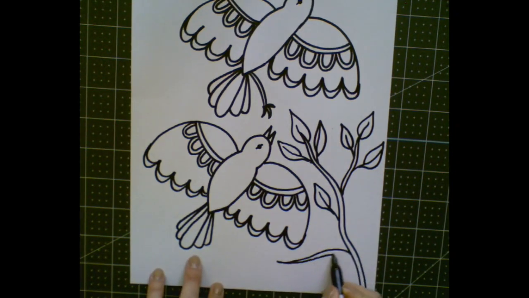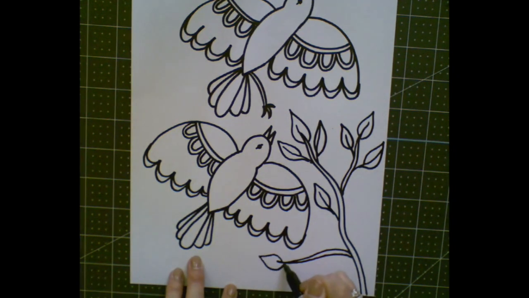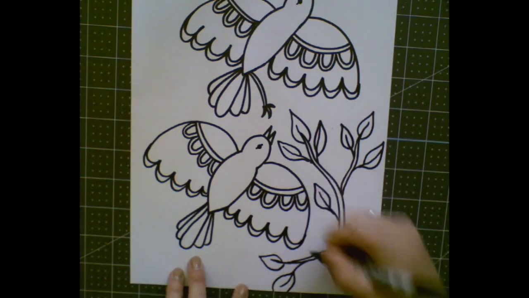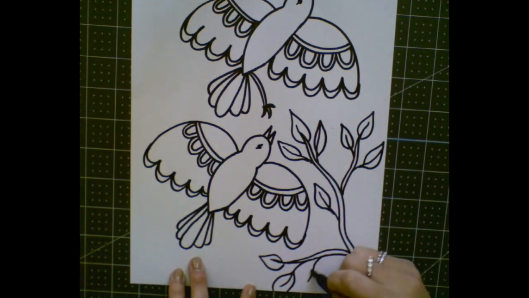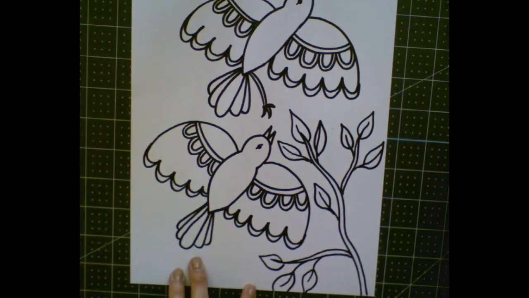Your tree can look however you want. Your branches can be going any which way. I'm just using my imagination to think where leaves would be and to kind of fill up this space at the bottom of my page.